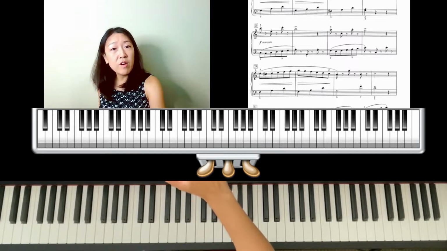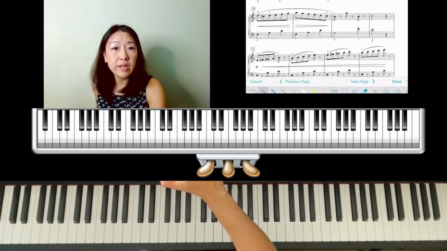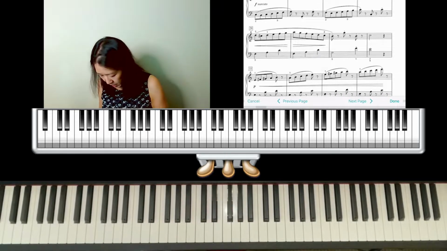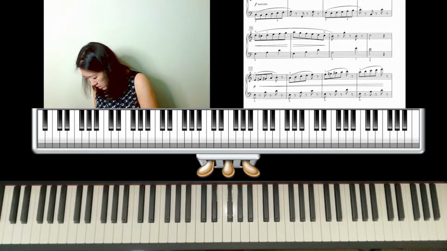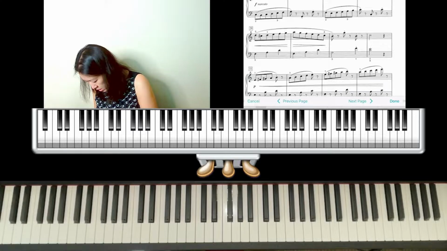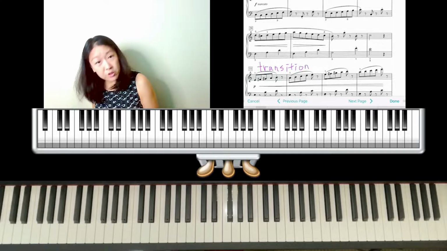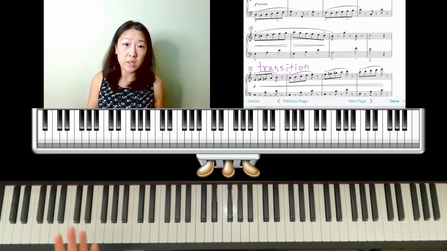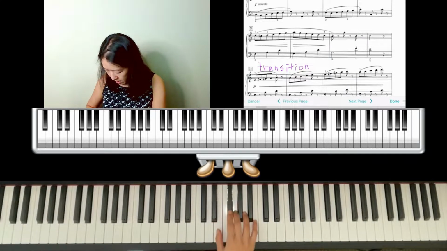And then we have a transitional passage here on the very bottom of the page, starting from measure 33. So 33 features a transition, probably helping us transition back to the A section, right?